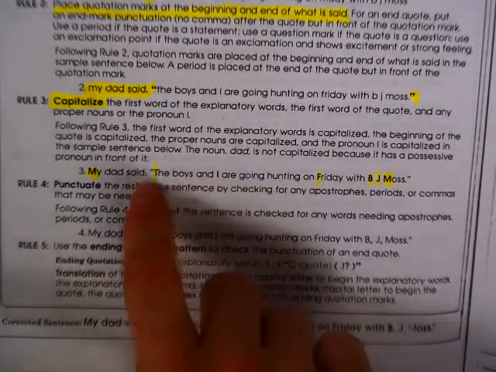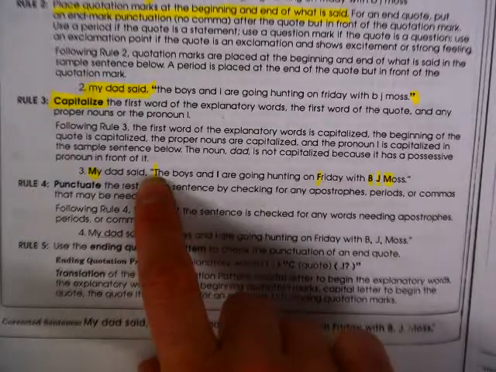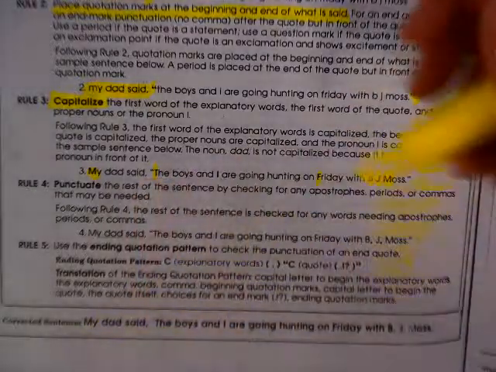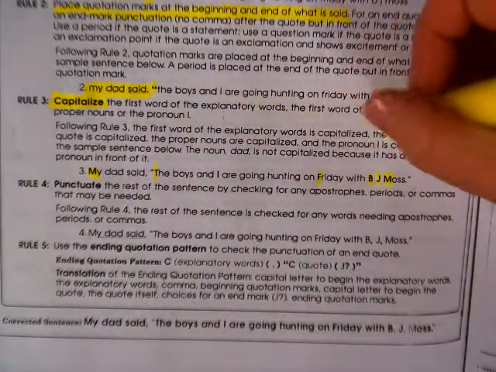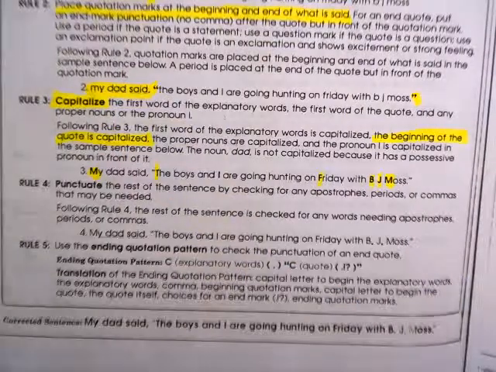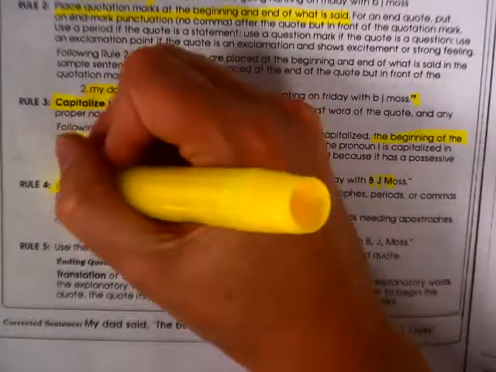Even though this is in the middle of the sentence, it's part of our quotation, it has to start with a capital letter. Okay? What is BJ Moss? It's just a name. The beginning of the quote is capitalized. So that's very important. It doesn't matter where that quote is in the sentence, it's always going to begin with a capital.